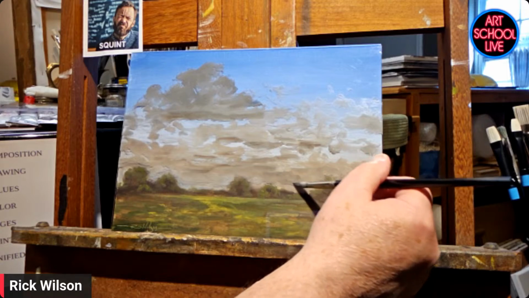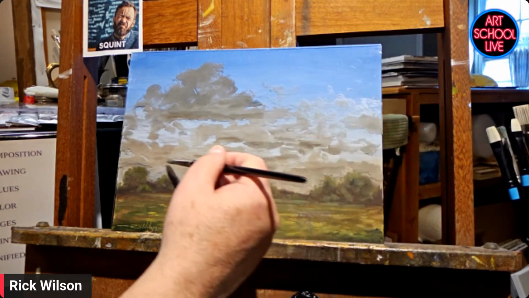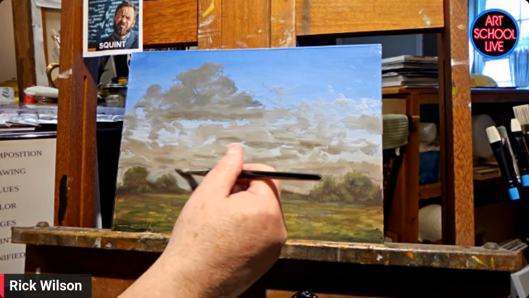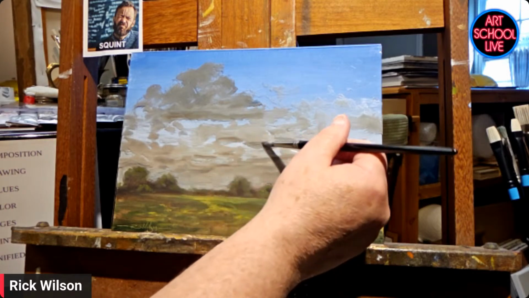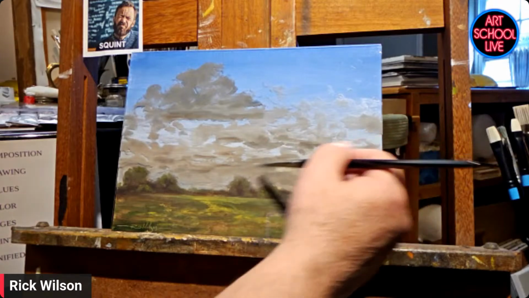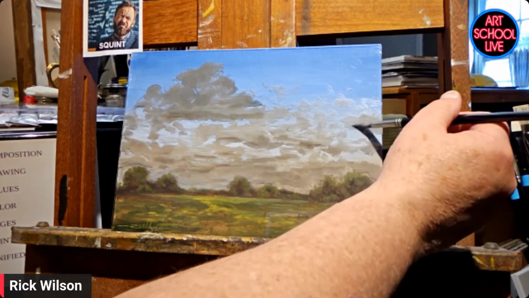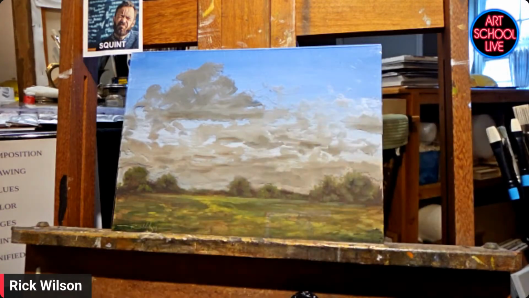And of course, as they get off into the distance, they compress. Trying to be real careful about creating repeated patterns. Leave my brush off here, and we'll get some light in them. Right now, they're pretty much a one-dimensional object.